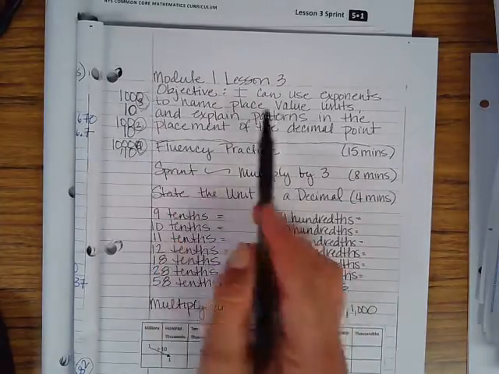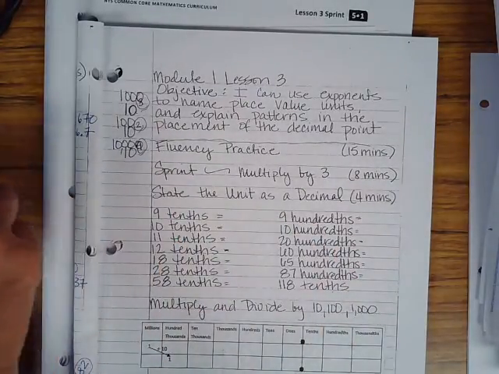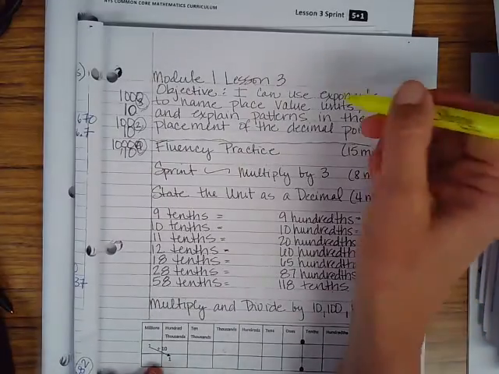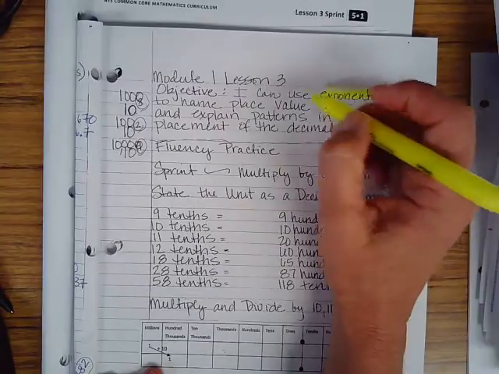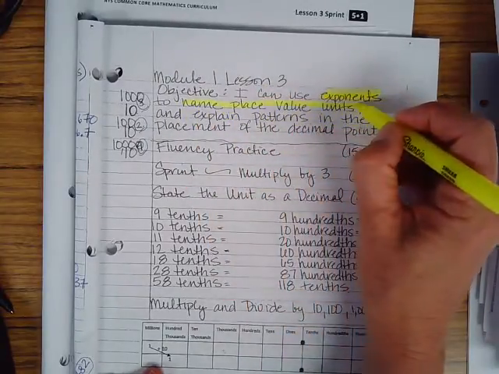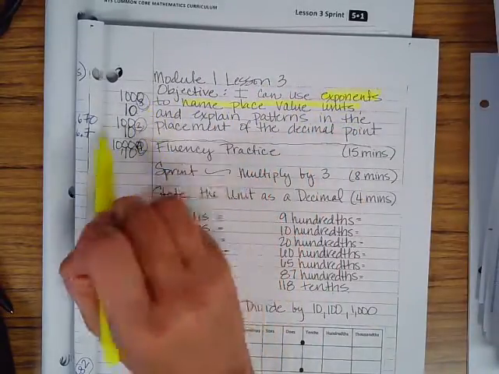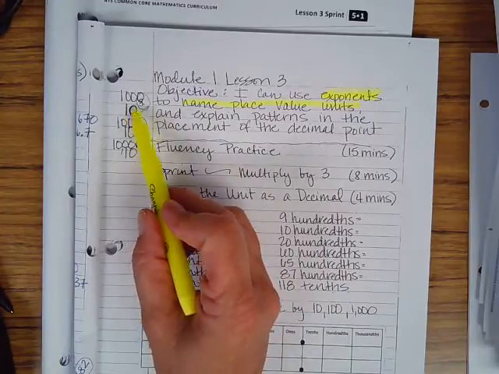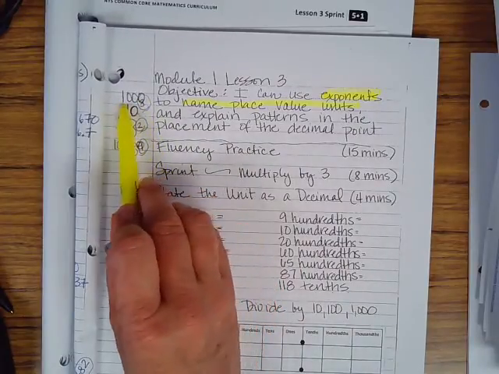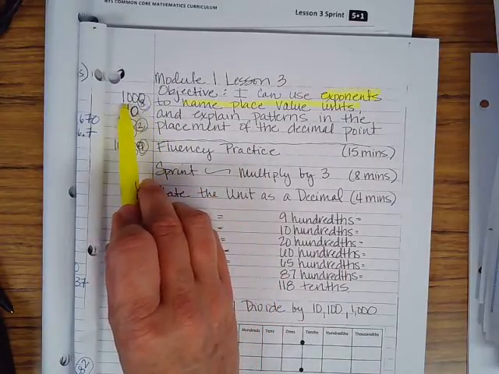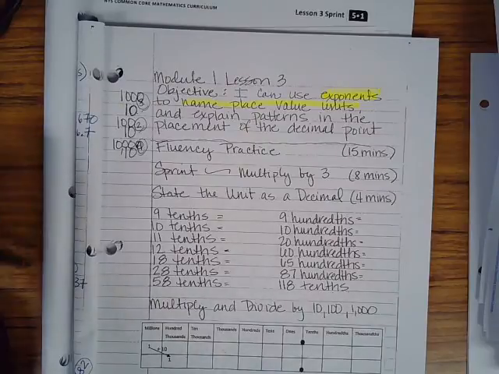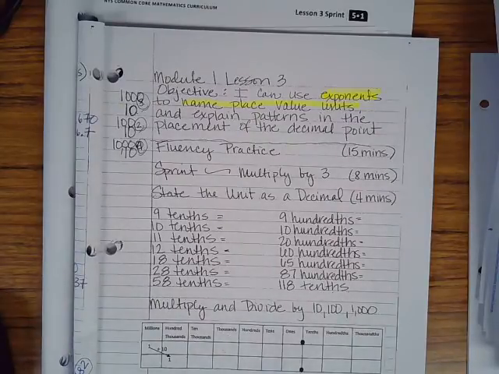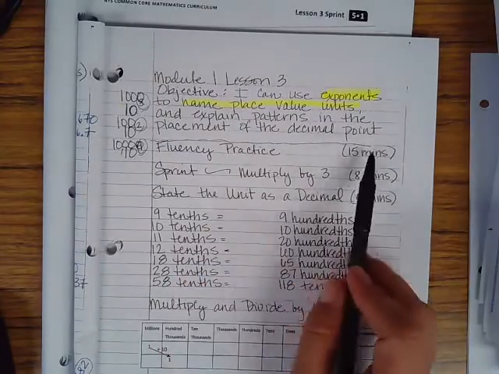So this word right here, using exponents to name the place value units. So I just did that right now. I gave the exponent and then I told you the place value it really is in. Okay, does that make sense? Just as a little introduction. Now, we're going to start with fluency.